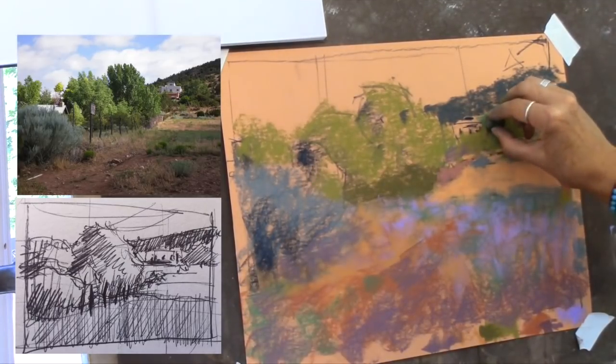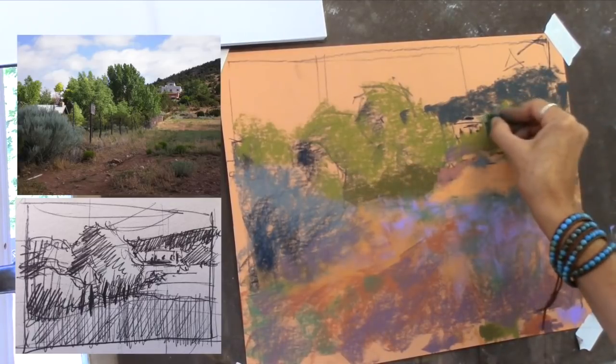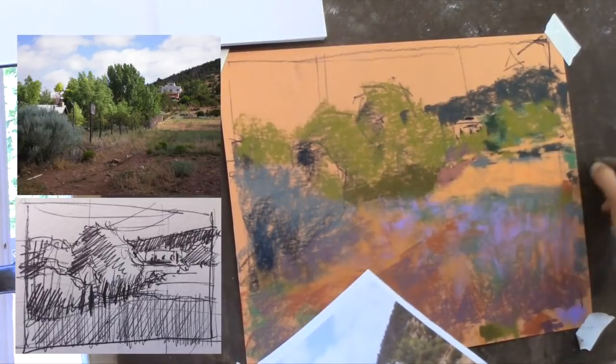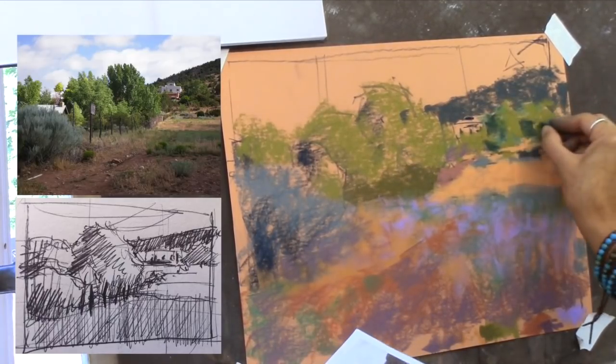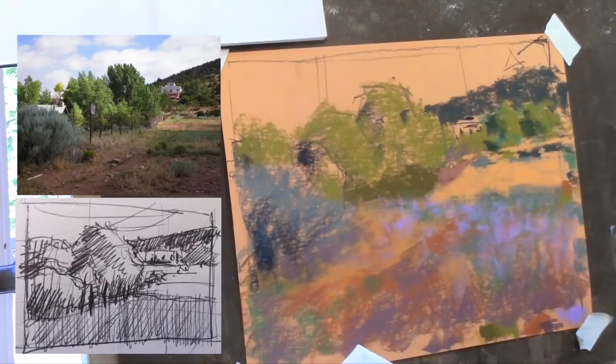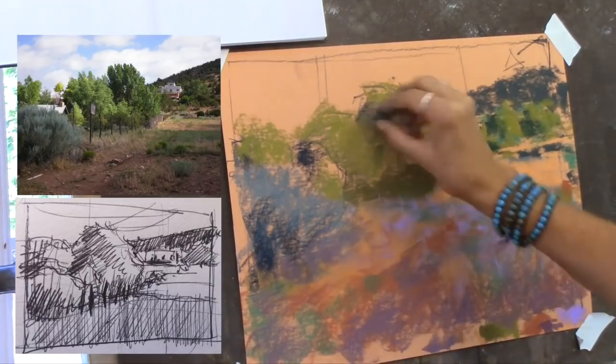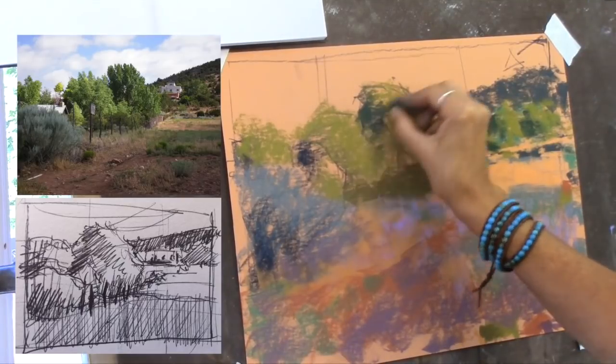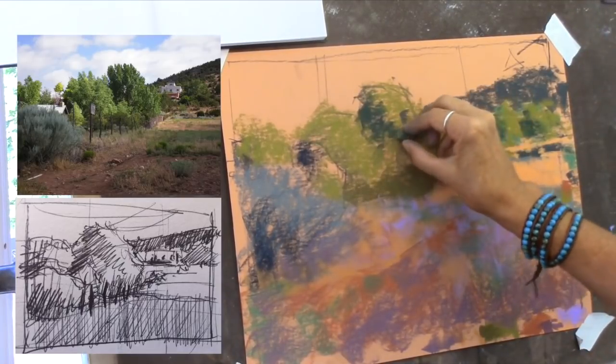I'm going to get some dark side to my foliage up here before I do that, just because it's fun. And I'm procrastinating. I'm picking something for the sky. I'm definitely procrastinating. I don't know what I want my sky to be at this point.